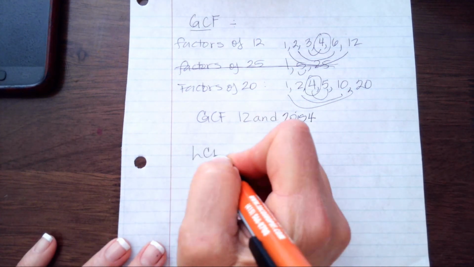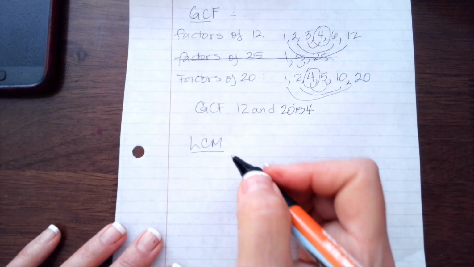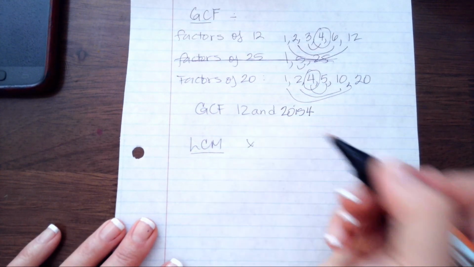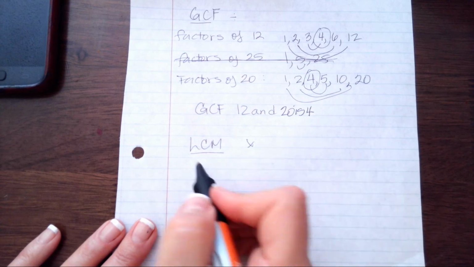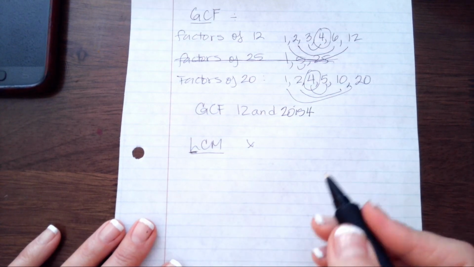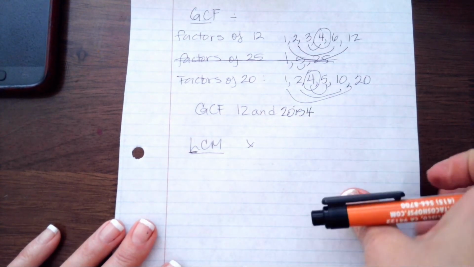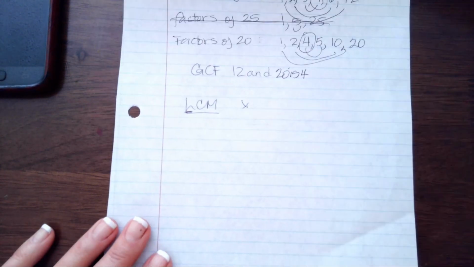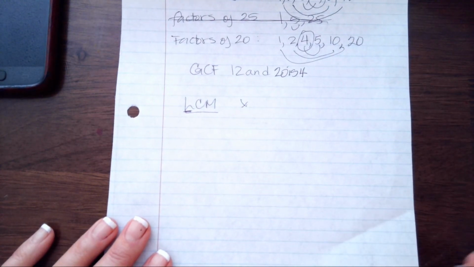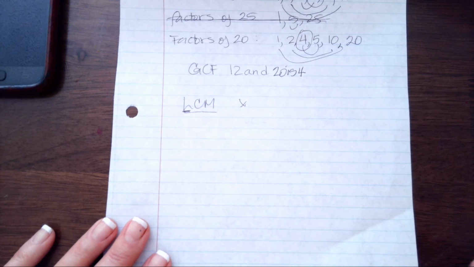Least common multiple. So the least common multiple is when you multiply up, and you're going to find the lowest number that a set of numbers, or those two numbers, or however many they give you, share in common.